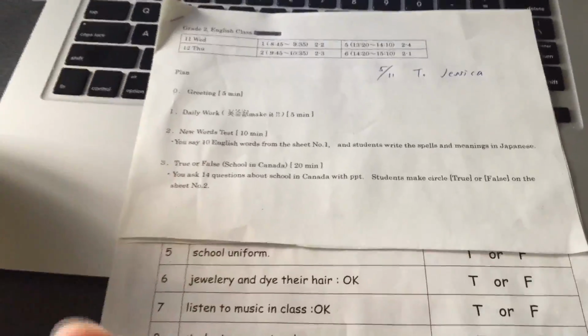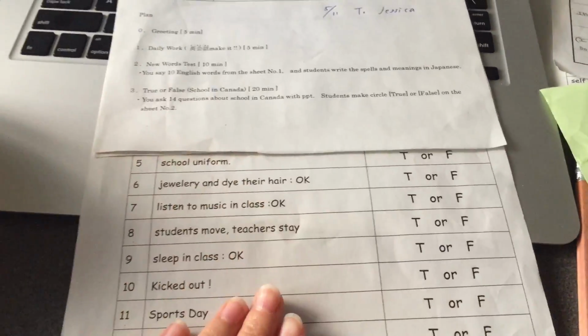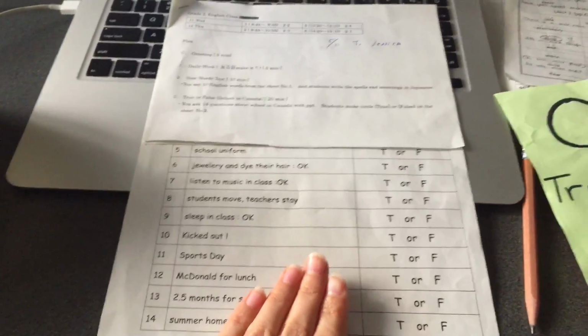So that's basically our lesson plan. At the very end, we would have our exit greeting. We would say, thank you everyone, you did a wonderful job, and see you next time. Then the kids would say, thank you, see you next time, and that would be it. So yes, that was my junior high lesson from today.